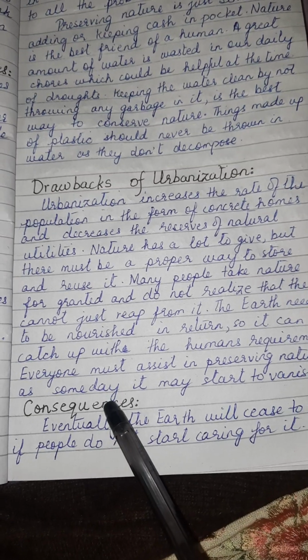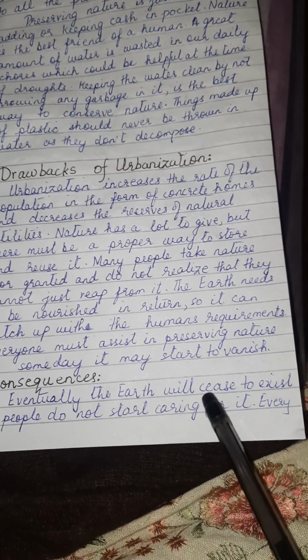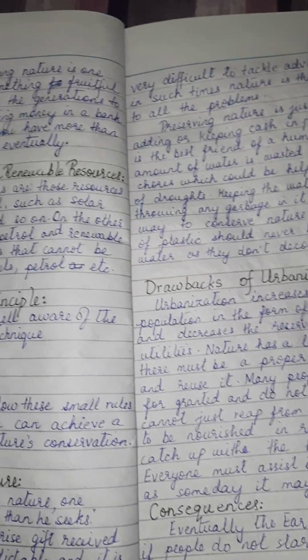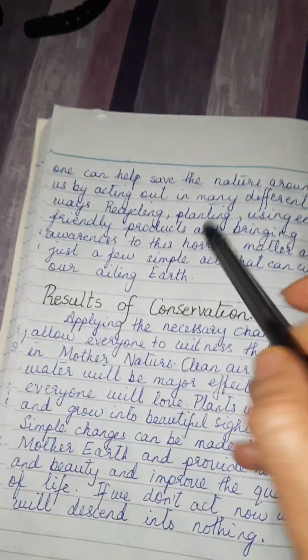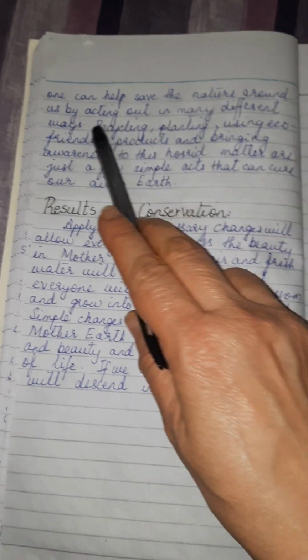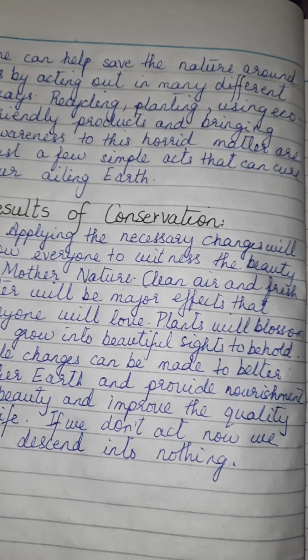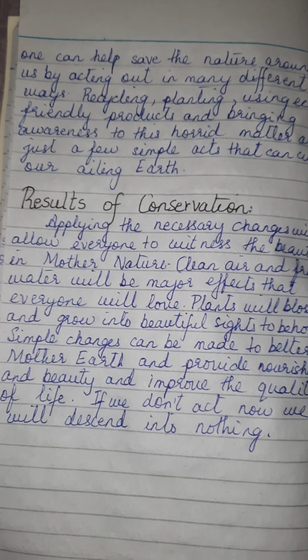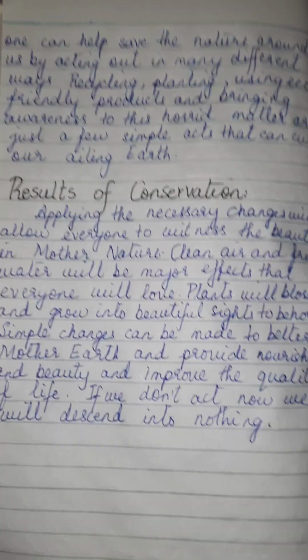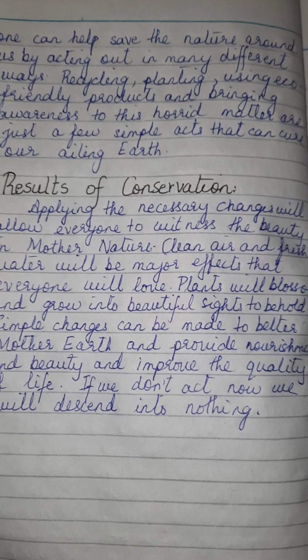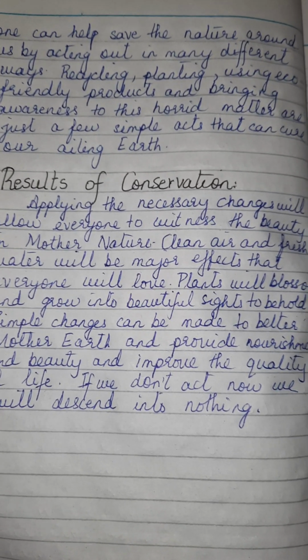Next heading is consequences. Eventually, the earth will cease to exist if people do not start caring for it. Everyone can help save the nature around us by acting out in many different ways. Recycling, planting, using eco-friendly products and bringing awareness to this horrid matter are just a few simple acts that can cure our ailing earth.